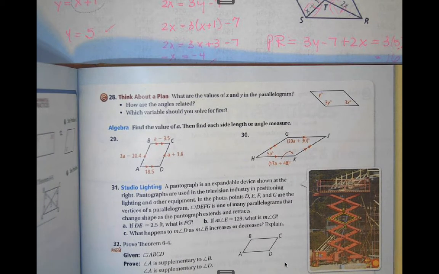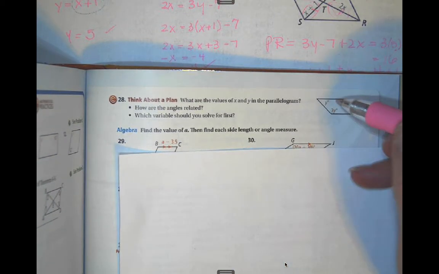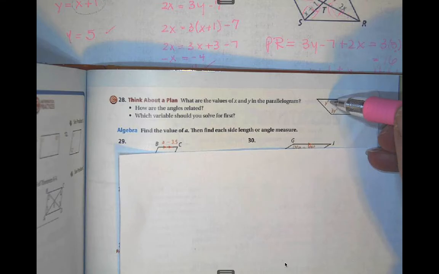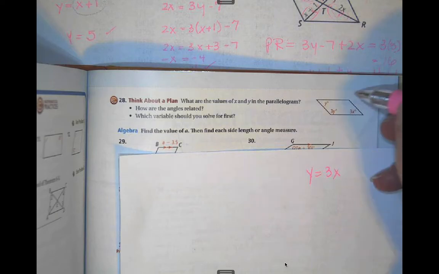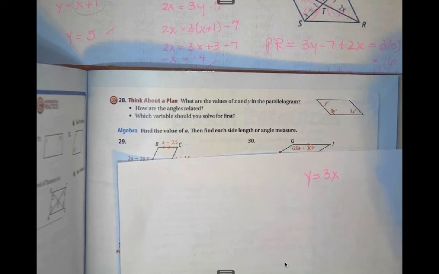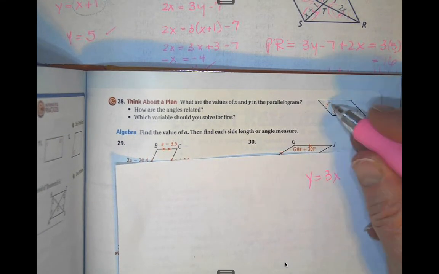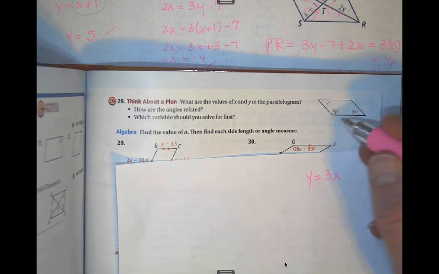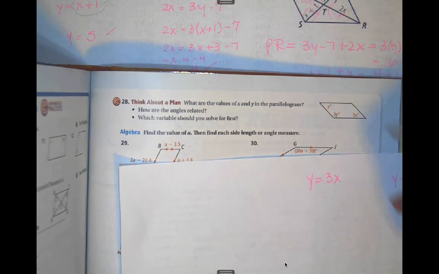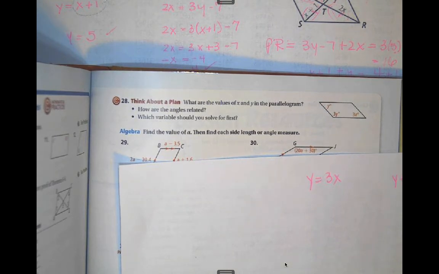28 says, what are the values of x and y in the parallelogram? So there's a couple ways you could do this. I mean, you could say that these two angles are equal to each other, and then 3y would be opposite with that one, but there's nothing there, so I can't really do that just yet. So I'm going to write that one down, but then I also know these two right here are consecutive angles. Remember, those lines right there are parallel, so they're same side interior. So these two add up to 180.